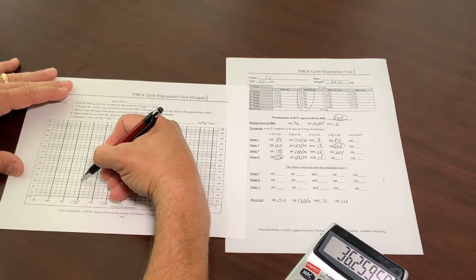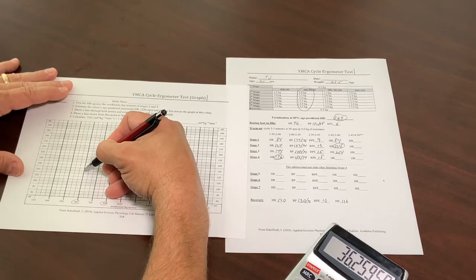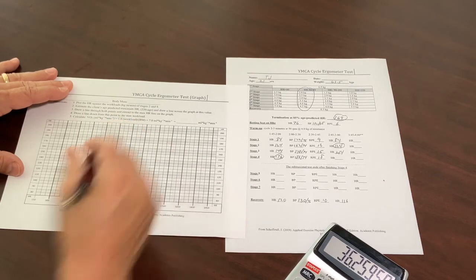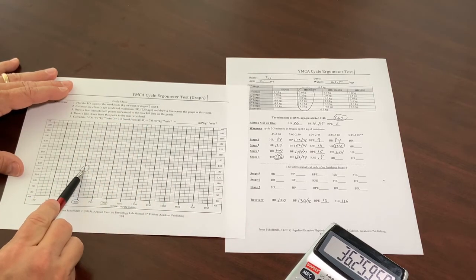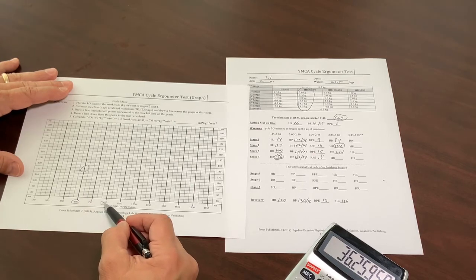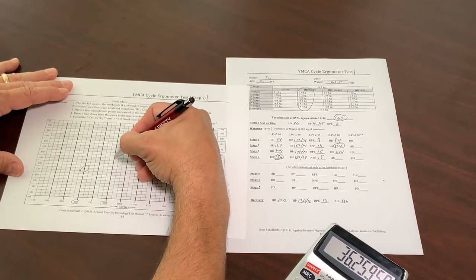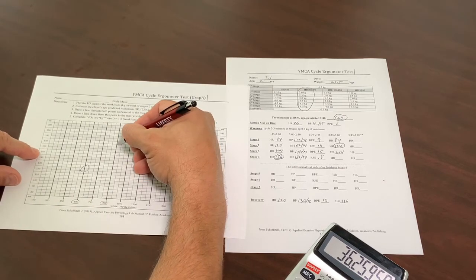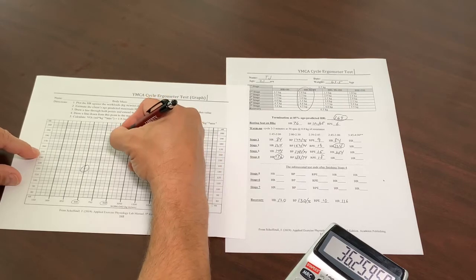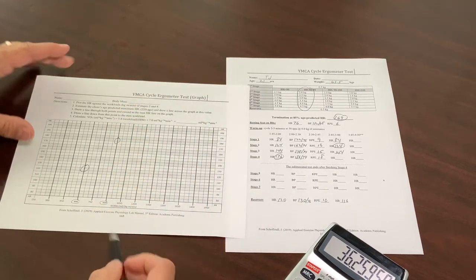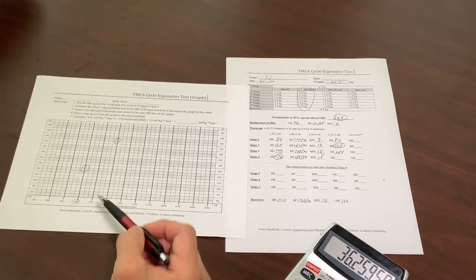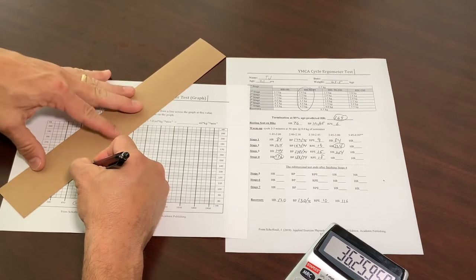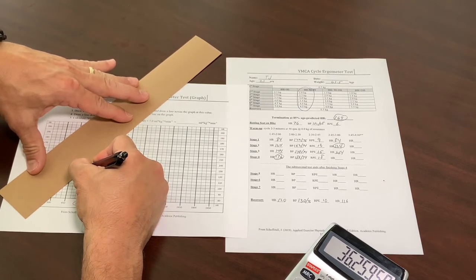So I'm going to come up. There's 120, 124. I'm going to put a little dot and I'm going to circle that. For 900, we were at 176. So I'm coming up from my 900 workload, and I come to my 170, 175, 176. So now I have these two dots on my graph. I'm going to take a straight edge and draw a line connecting those two dots.